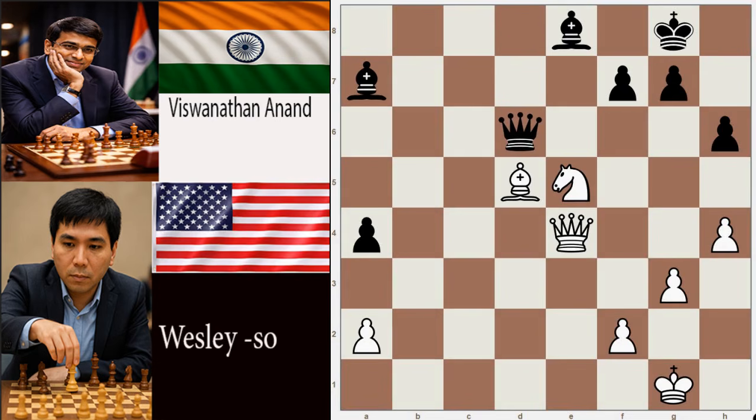Anand moves the queen to d6, centralizing defensively and trying to coordinate against Wesley's advancing attack. Wesley moves the king to g2, calmly improving king safety, while maintaining complete control of the attacking initiative. Anand moves the king to f8, retreating again as Wesley's pieces continue to squeeze the defensive position.